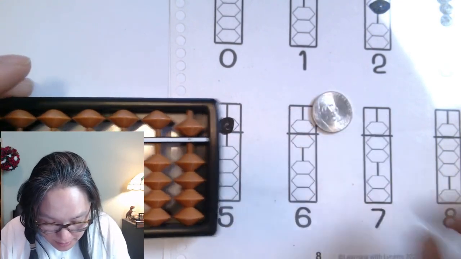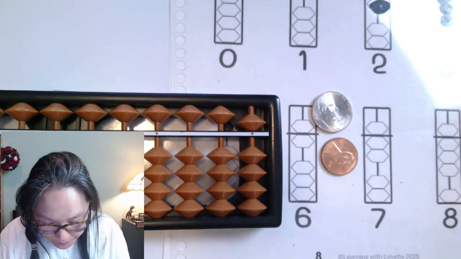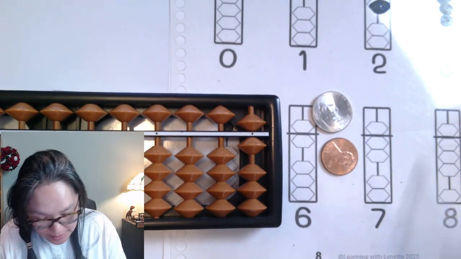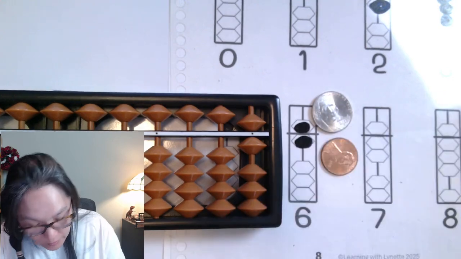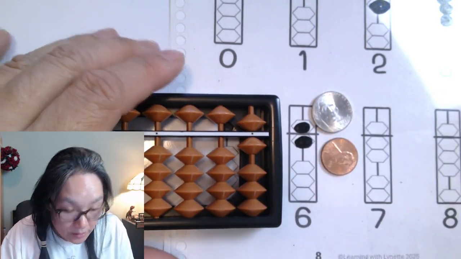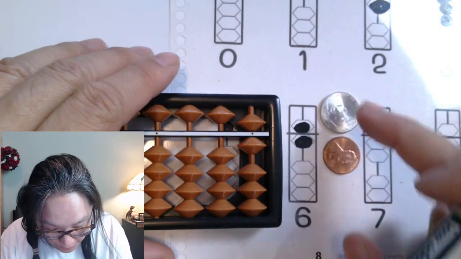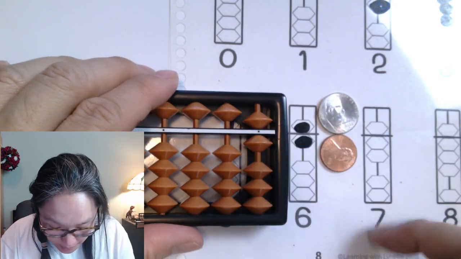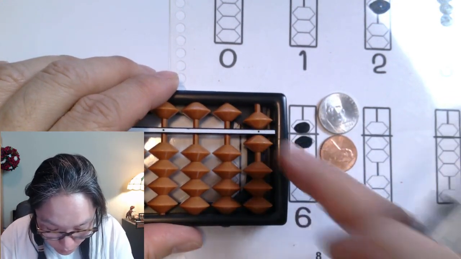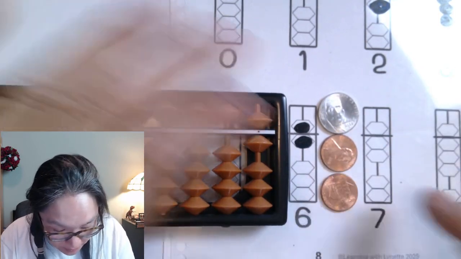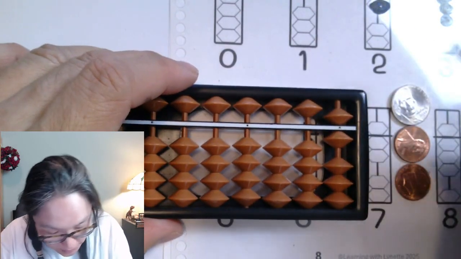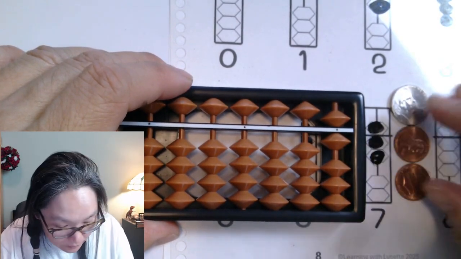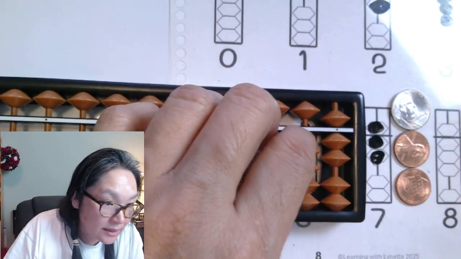So when we do 6, that's 6 and 1. Yes, you're absolutely right. Fantastic. So what we're going to do is go down how to read the abacus. So we have 5 and 6. Notice I have the 5 bead, the top bead, and then I have the one at the bottom. So then we do 7, which is 5, 6, 7. Does that make sense, Alice?